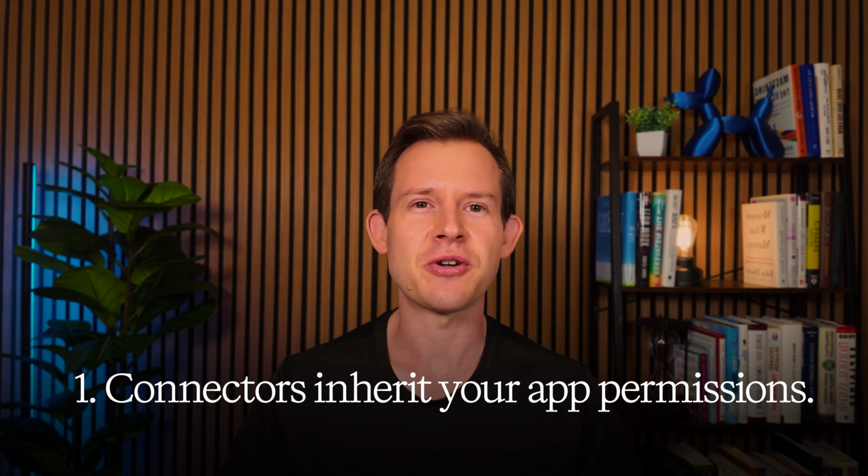Last but not least, I would be doing you a huge disservice if I ended on the fun part. So 2 things that you need to know. First, a connector inherits your app permissions. Whatever you can see and do in the app, Claude can also see and do as well. There's no privacy setting to only allow Claude access to certain things, so use it with caution.